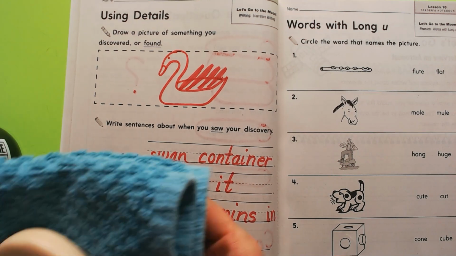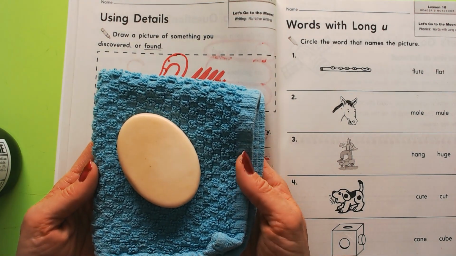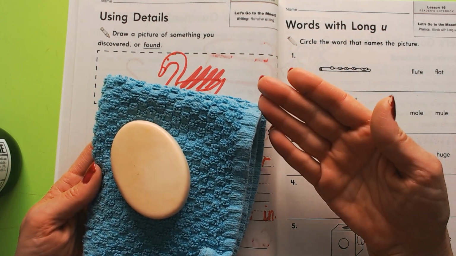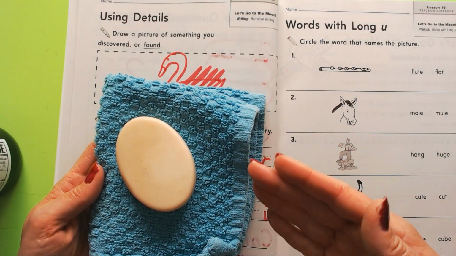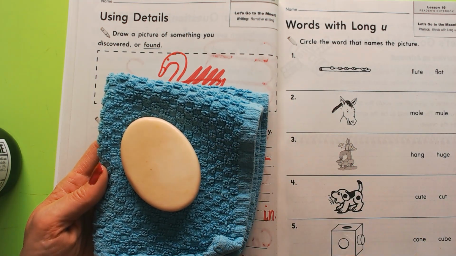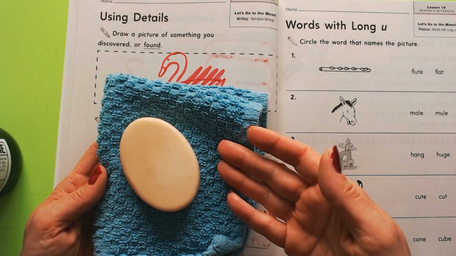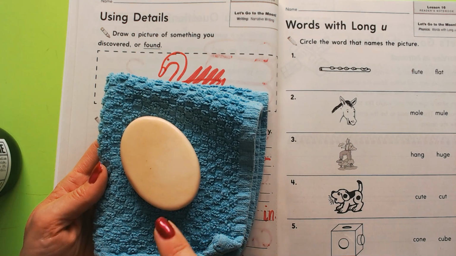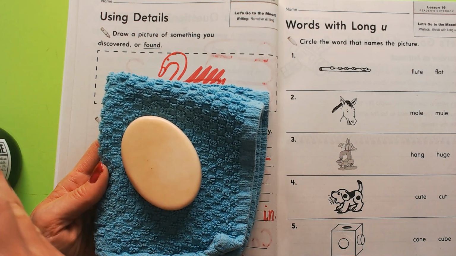So if I'm going to give you details about this, I might say, I bought some soap at the farmer's market. It is made out of goat milk and it smells like sandalwood. Then all those little facts are details about this particular soap, right?